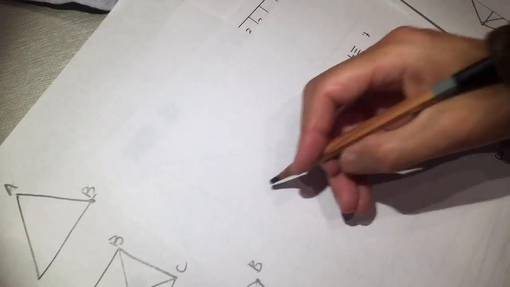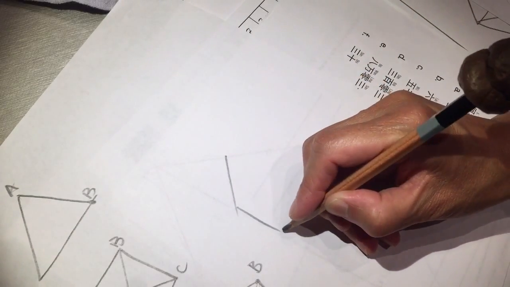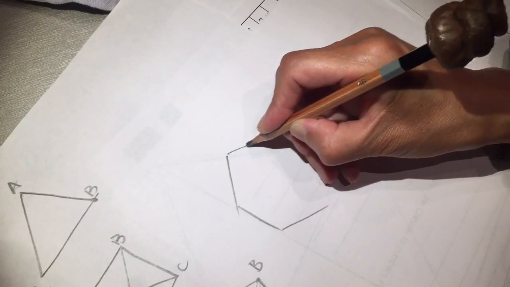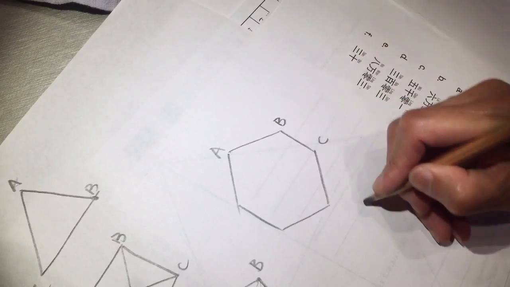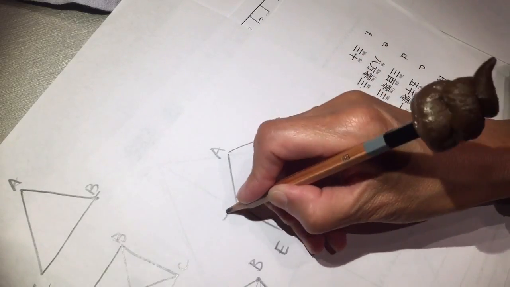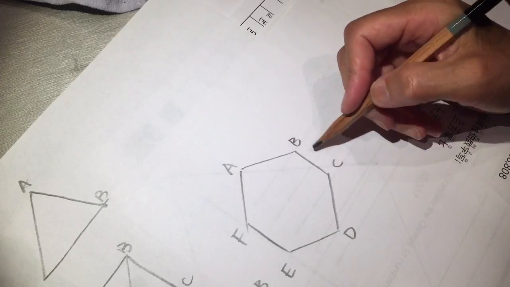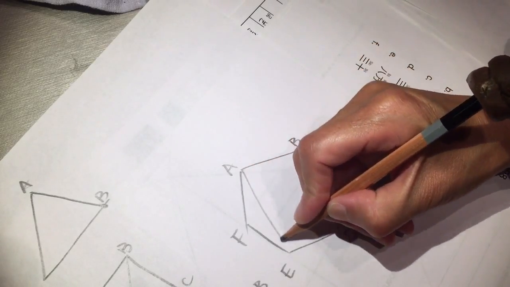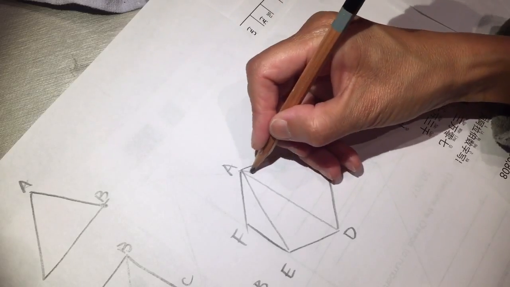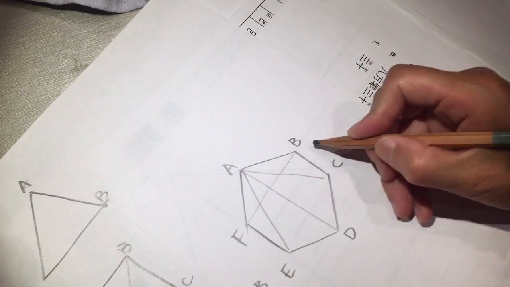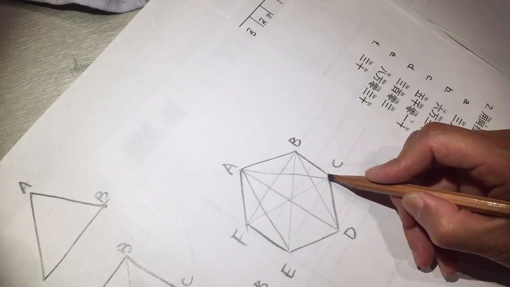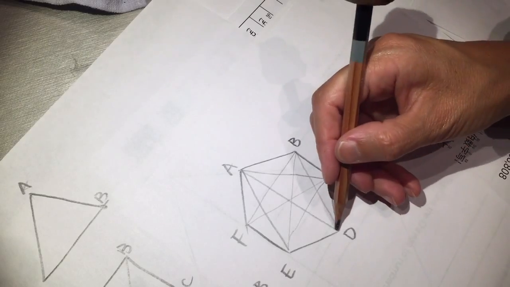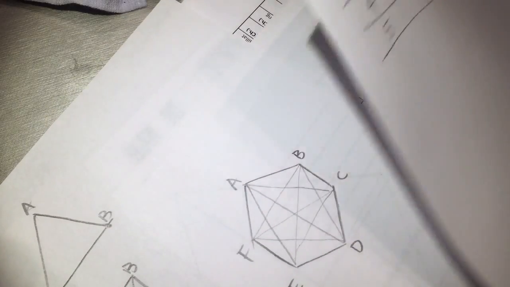Now let's see 6. 1, 2, 3, 4, 5, 6. A, B, C, D, E, F. So 1, 2, 3, 4, 5, 6, 7, 8, 9. We have 9 diagonal lines.